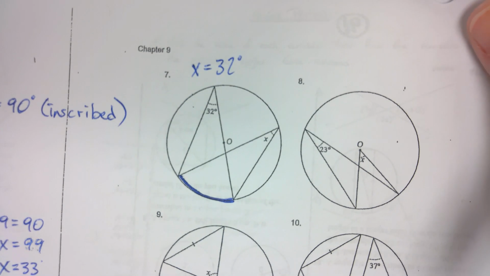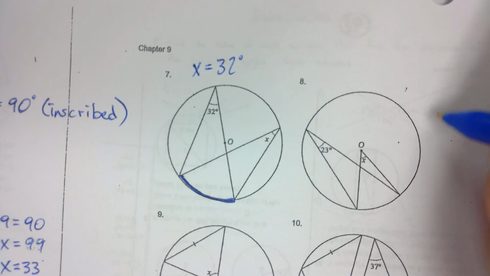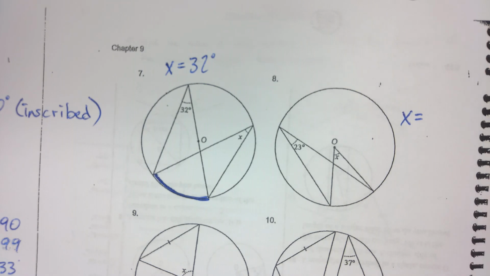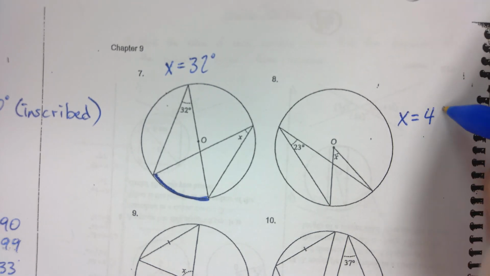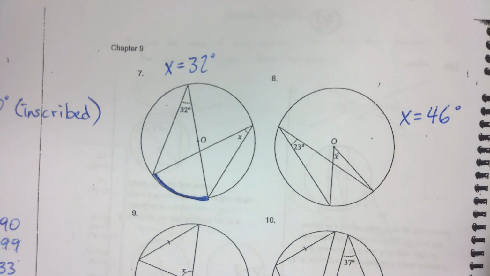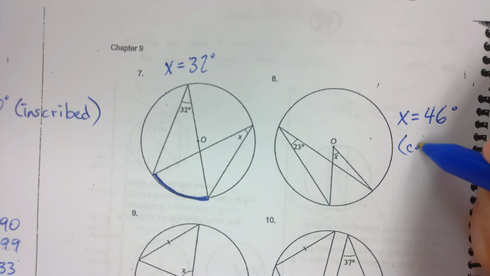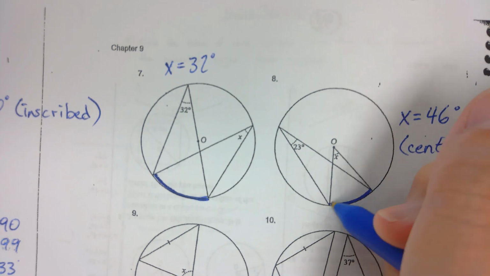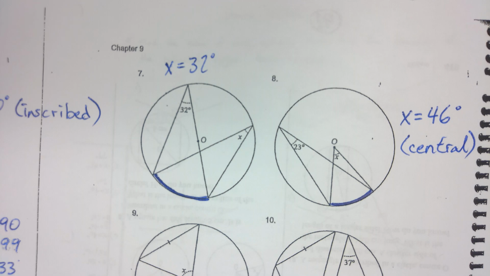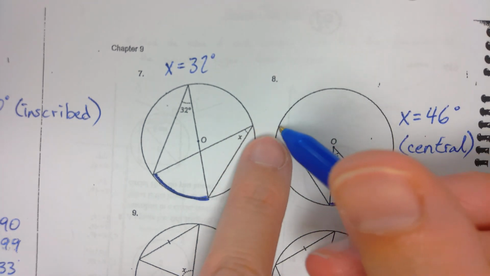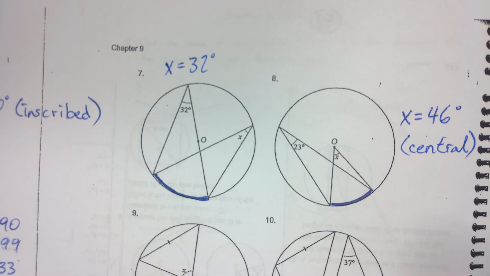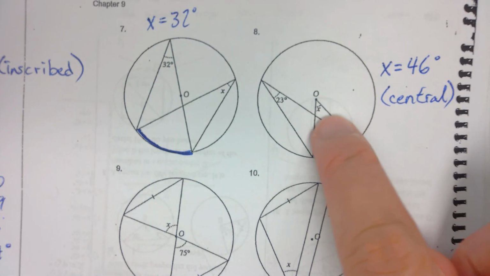Number 8. This one is a little tricky. Maxwell, what is x? 46, not 23. It looks like a 23-degree angle, but it's actually 46. Why is it 46? This is actually your central angle. It's bounded by this arc right here. This arc goes to the circumference, which is 23, and when it goes to your center, that's your central angle, so it's double. This one was a tricky one.